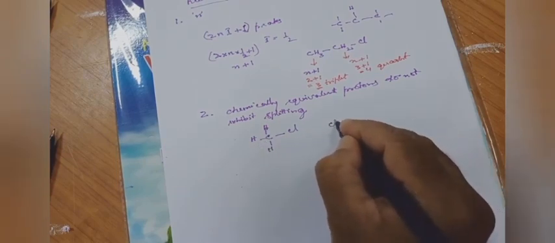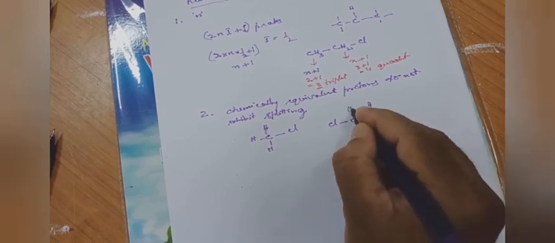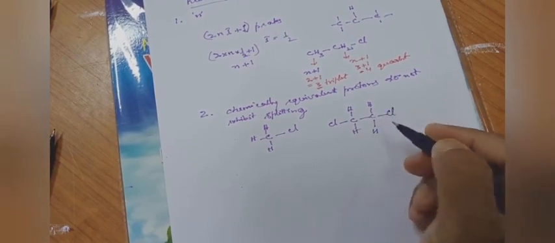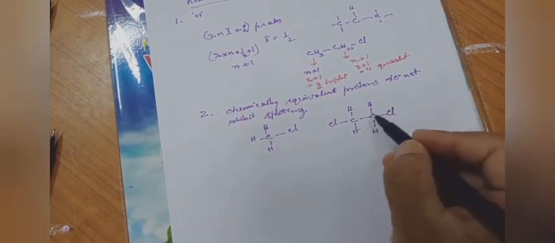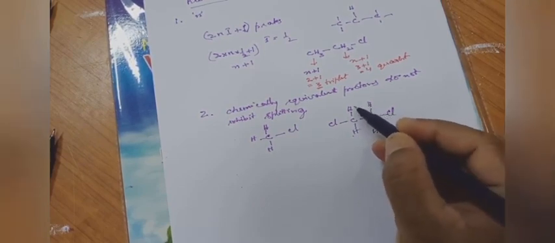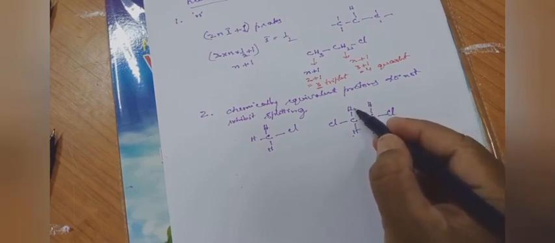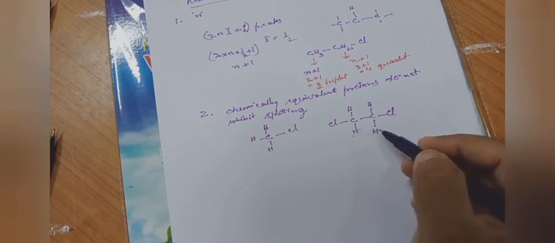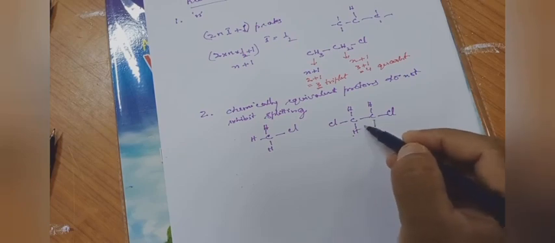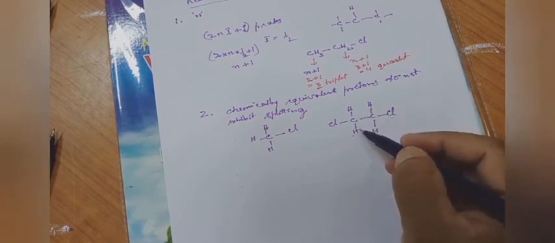Here is another example. Here 1, 2, 3, 4 protons are there. All these 4 protons are chemically equivalent in all respects. We cannot differentiate this proton from this one or this one, because they are separated by 3 bonds.